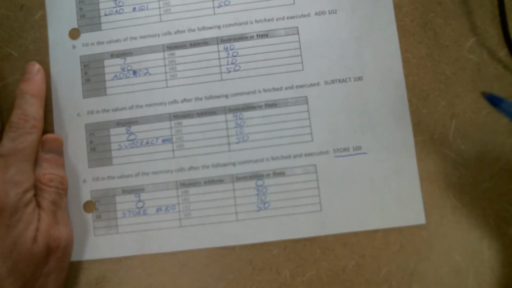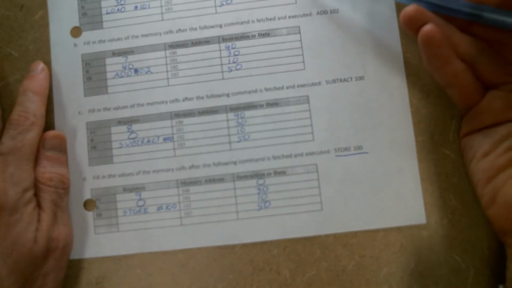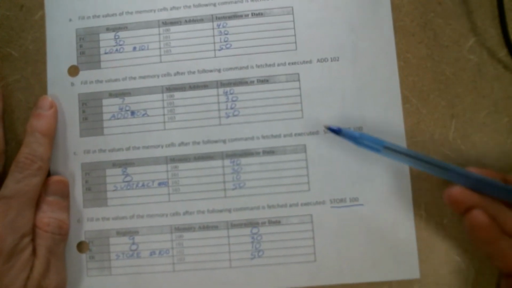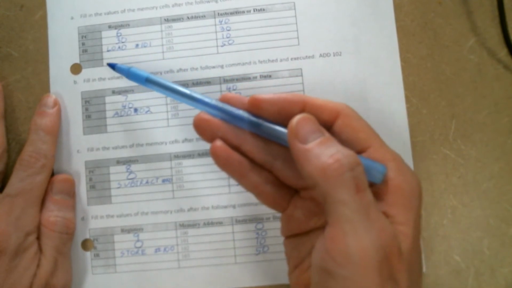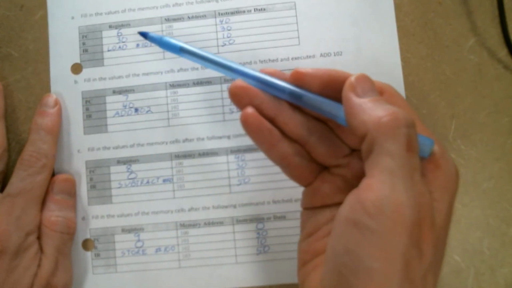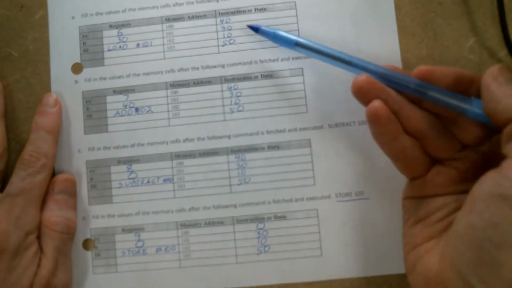Again, we're just tracing things as you move through a program. And this is what's happening inside of your processor. All of these values are getting updated: the program counter, the register, the instruction register, one machine language code at a time. And then this is probably what's in your RAM as the program is executing.